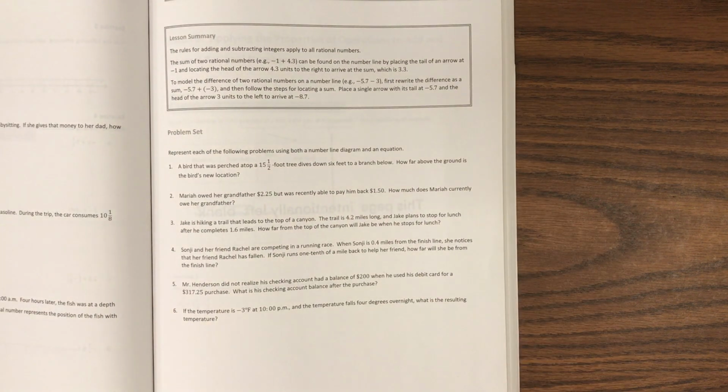It says, the rules for adding and subtracting integers apply to all rational numbers. So we're just taking what we've already been doing and now we're really focusing on decimal numbers and fractions and mixed numbers. So the sum of two rational numbers, for example, negative 1 and 4 plus 4.3, can be found on the number line by placing the tail of an arrow at negative 1 and then locating the head of the arrow 4.3 units to the right to arrive at the sum 3.3.